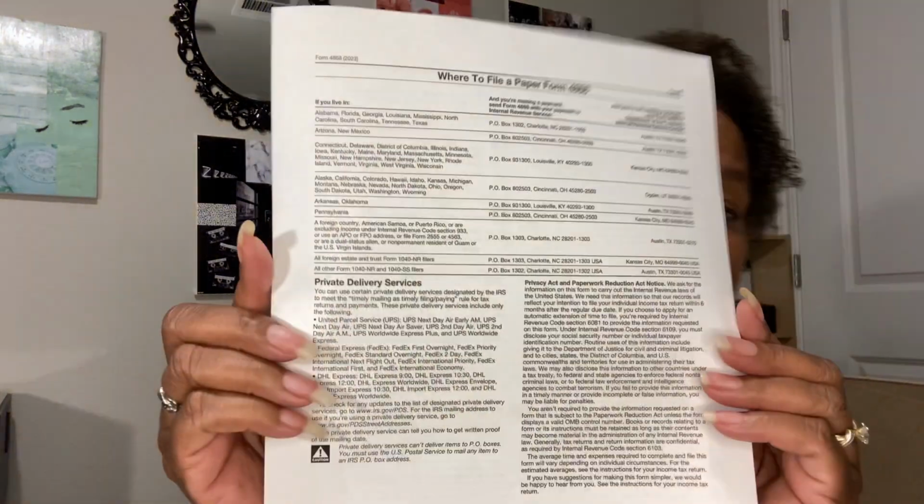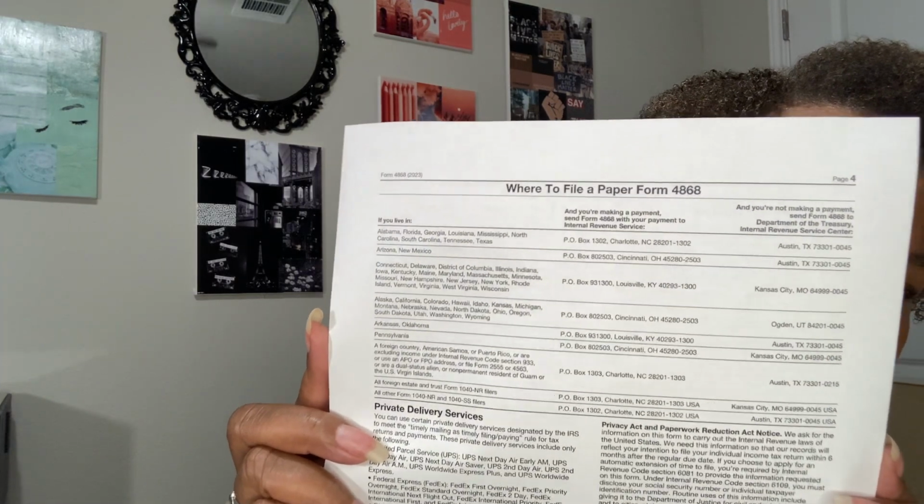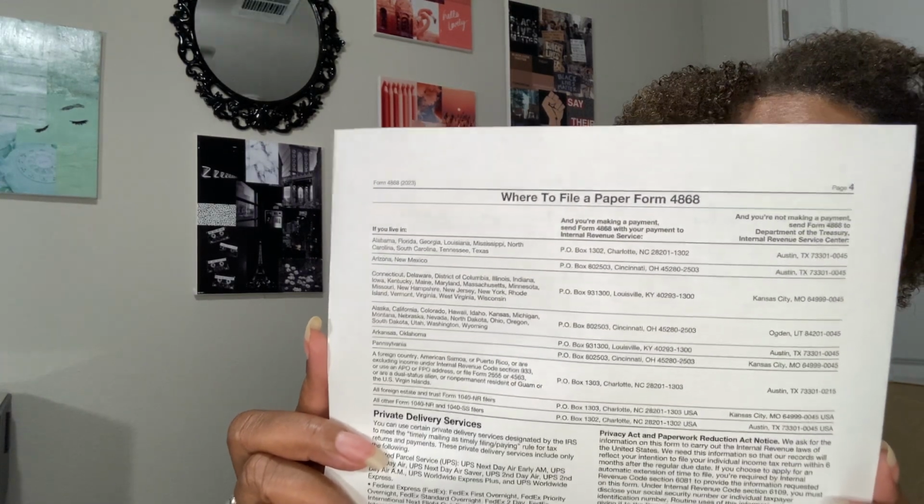If you fill it out manually, definitely make sure that you mail it to the actual address on the back. It will tell you where to mail it based on where you're located. Make sure that you put it in the post office and have it postmarked by midnight, April 15th, 2024. That way you will not be assessed a failure to file penalty.